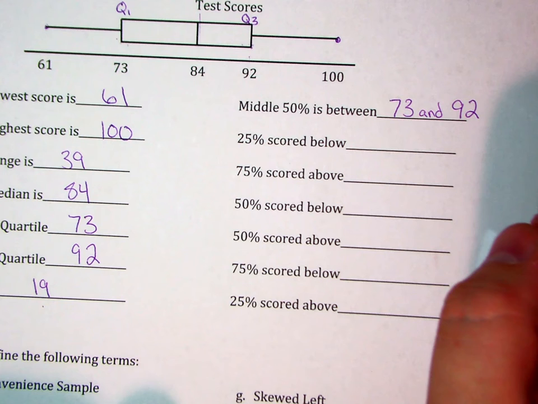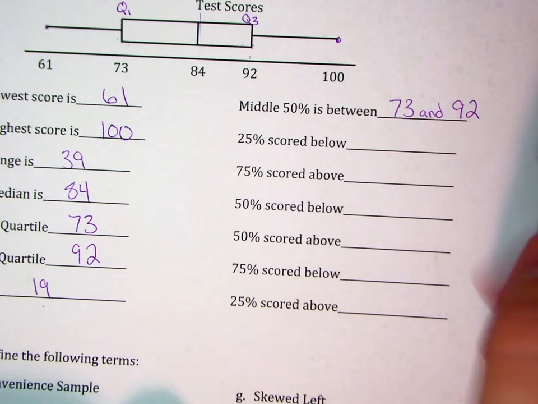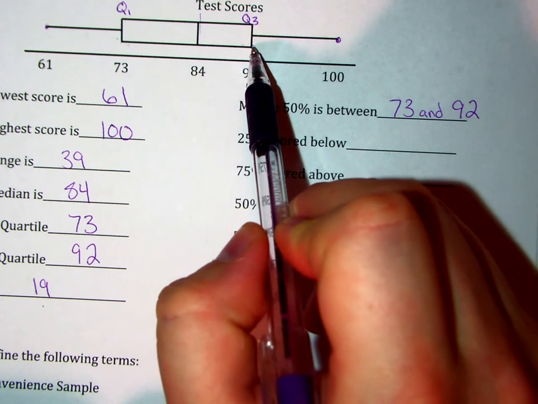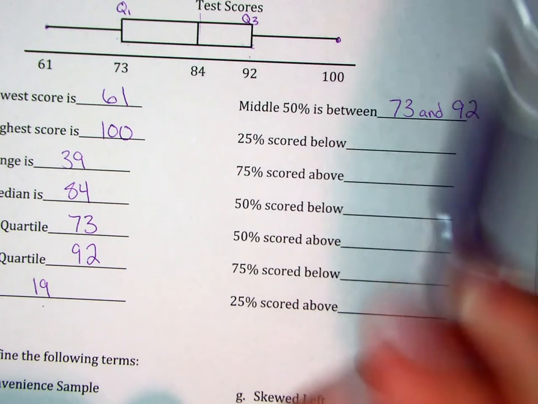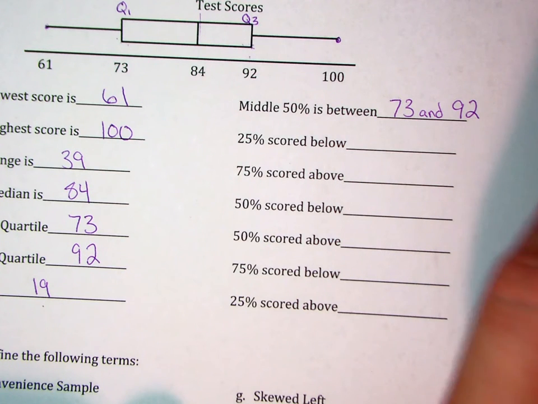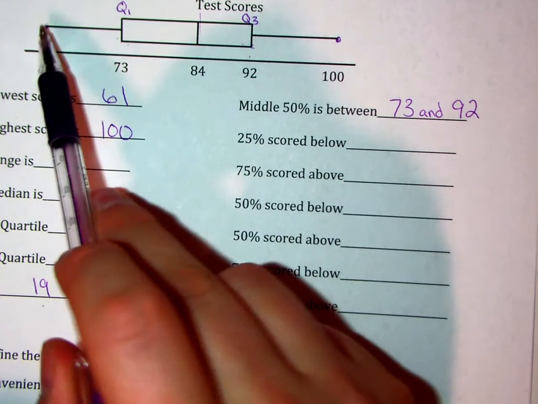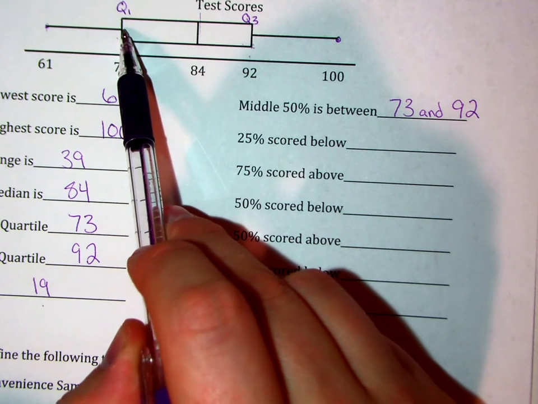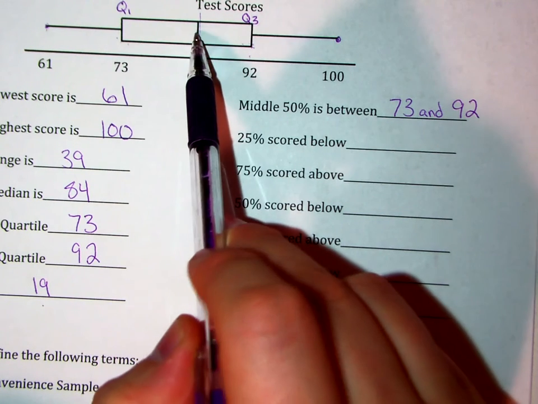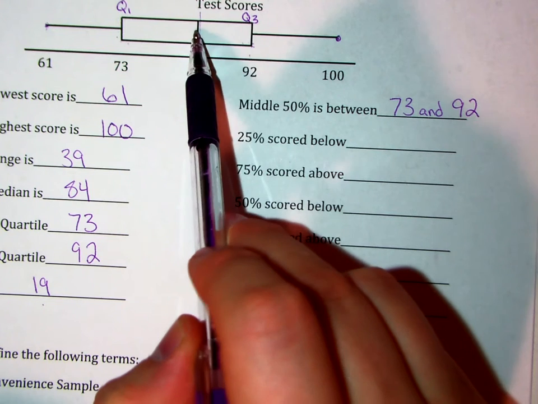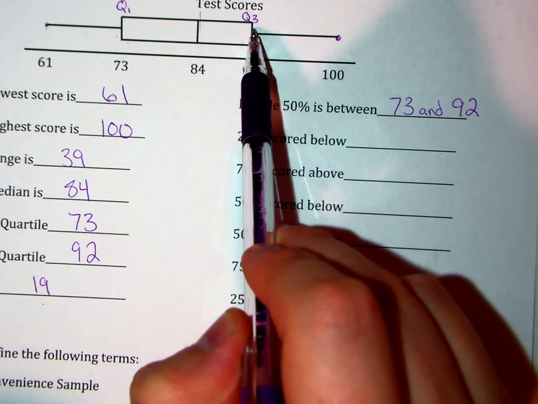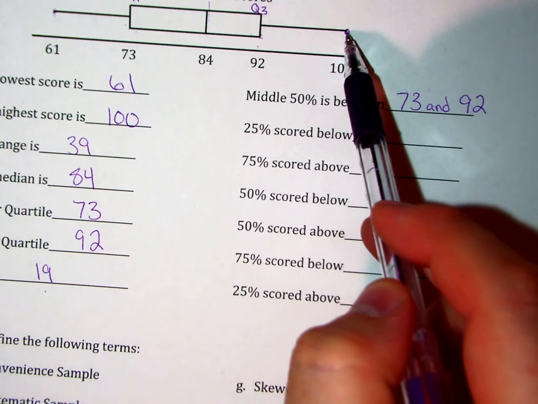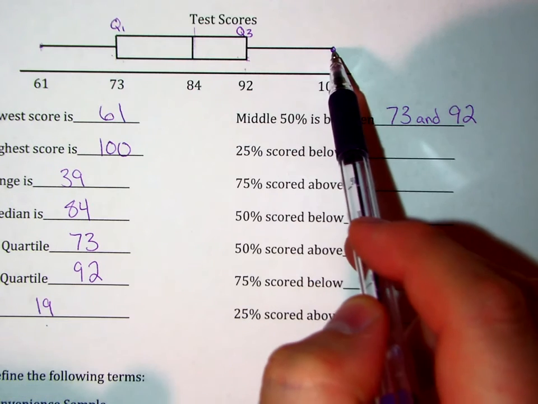25% scored below. Now again, if this represents the middle 50%, and we talked about in class how a box and whisker plot breaks our data up into even quarters, so between my first point and Q1 is 1 quarter, between Q1 and Q2 is 2 quarters, between Q2 and Q3 is 3 quarters, and between Q3 and my highest value is 4 quarters.